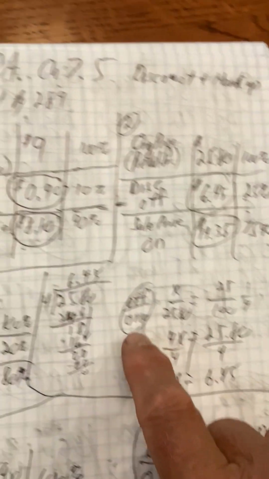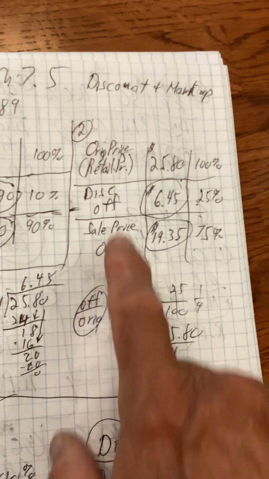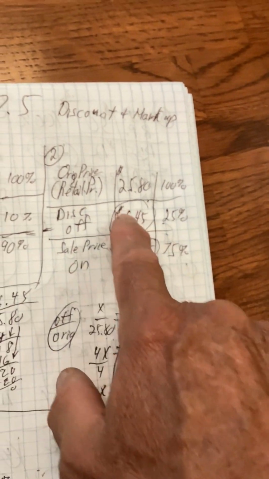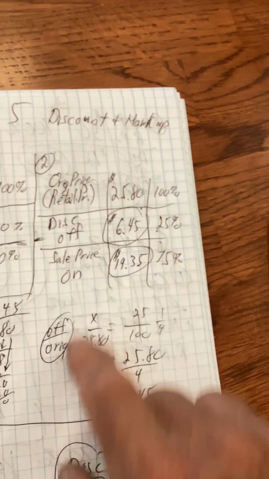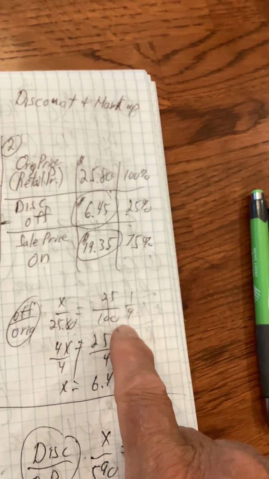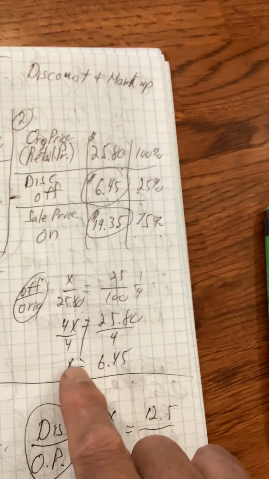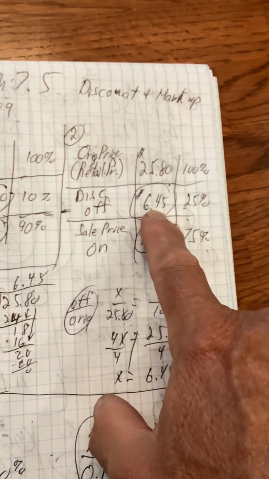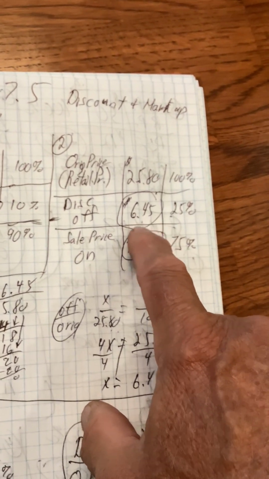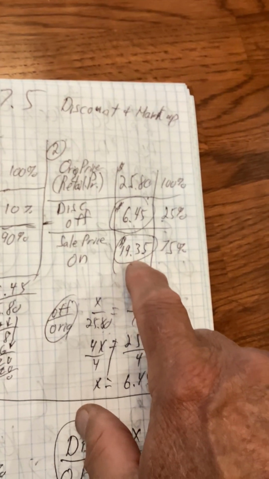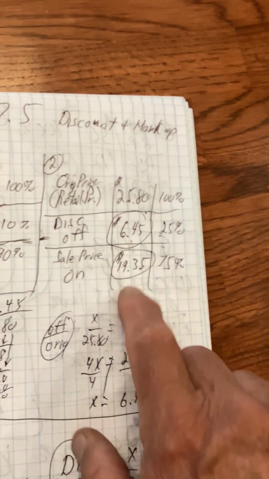I actually set it up to show it off over original, 25.80 over something equals 25 over 100, which is a fourth, and then I just crisscrossed and divided. Here's my work dividing. So if it's $6.45 off, you just subtract those, and you get $19.35 is your sale price.